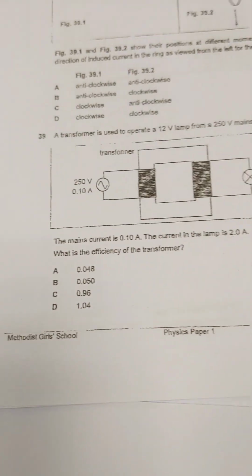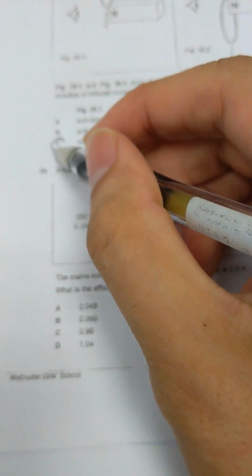So let's look for the option that's clockwise and then anti-clockwise. The answer is C.